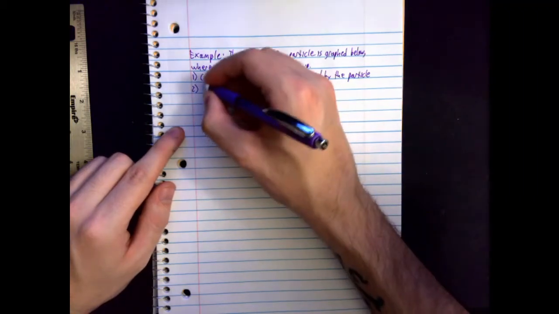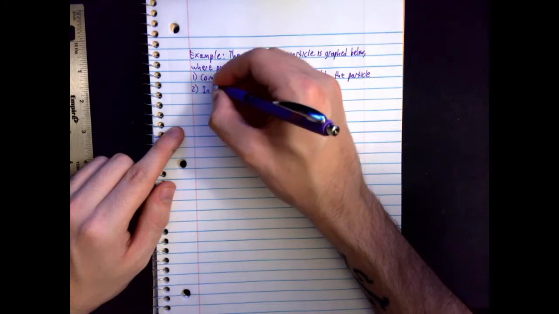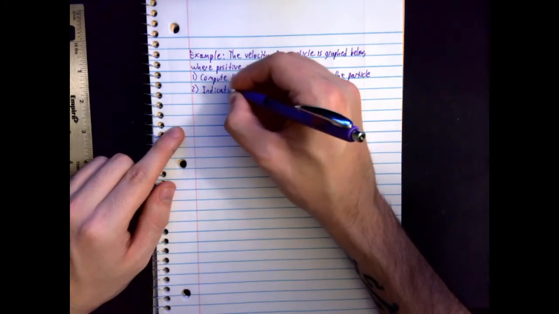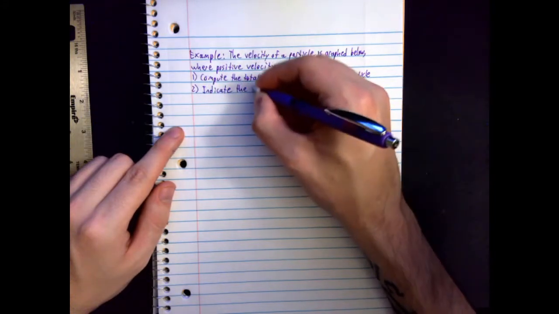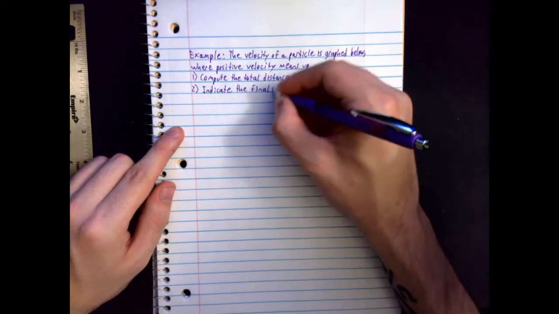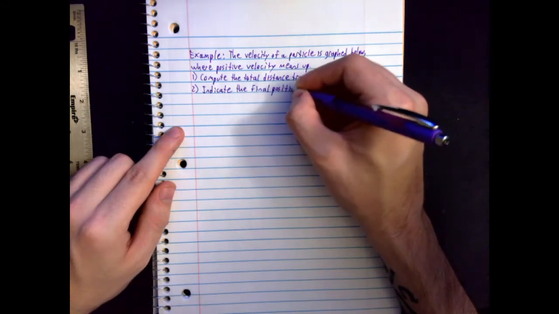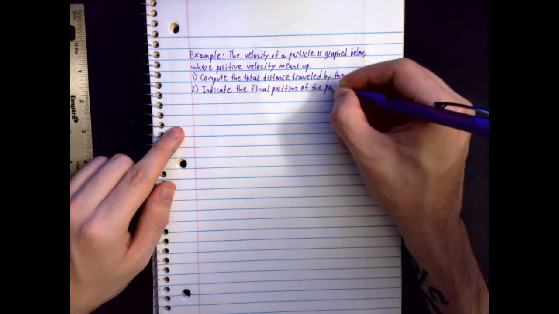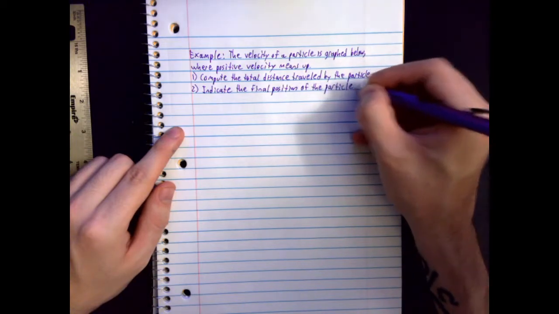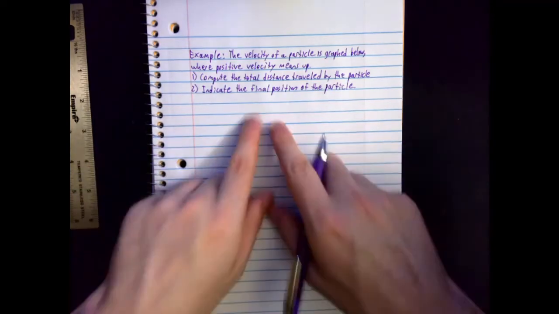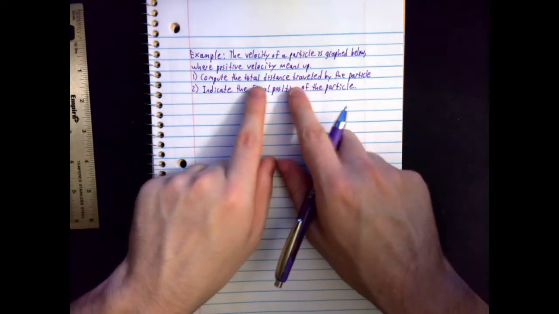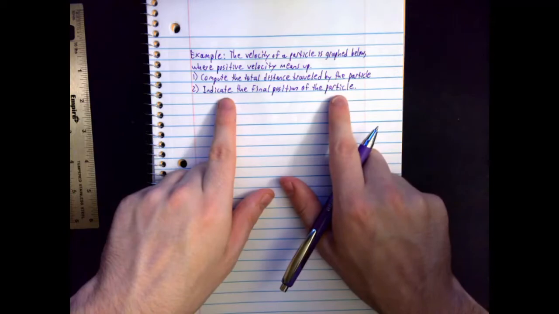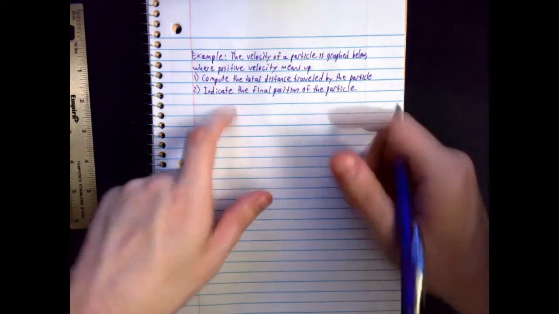And two, I want to indicate the final position of the particle. Okay, so I'm going to use a graph to compute the total distance traveled, and then I also want to indicate the final position of the particle.